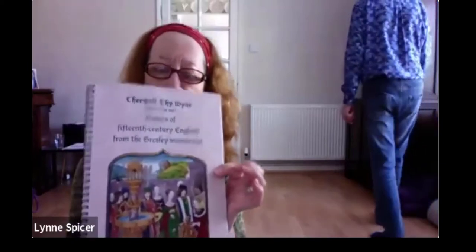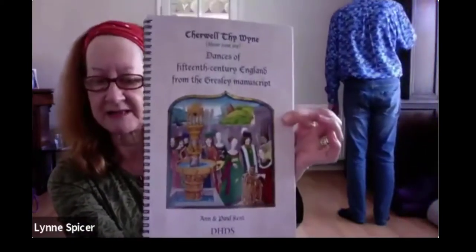Right, the source I'm using is the Historical Dance Society's publication, Cherwell Thy Wyne. And the interpretation we're doing today is from Anne and Paul Kent's version.